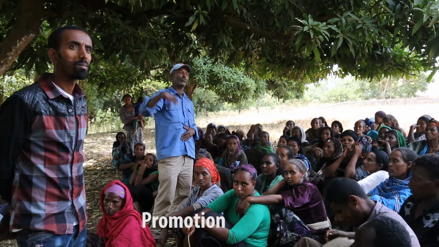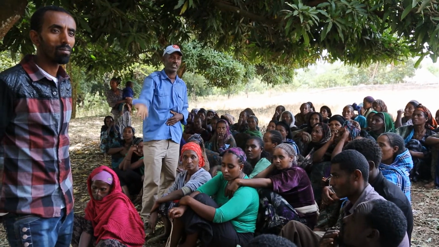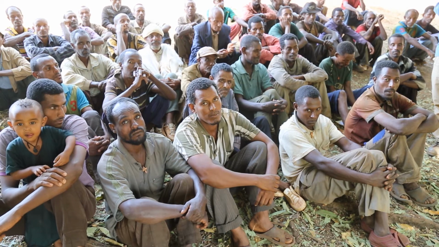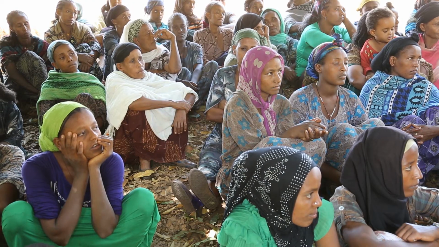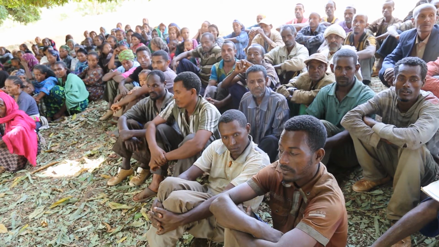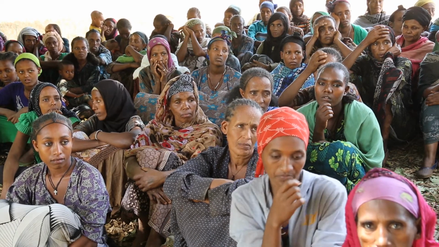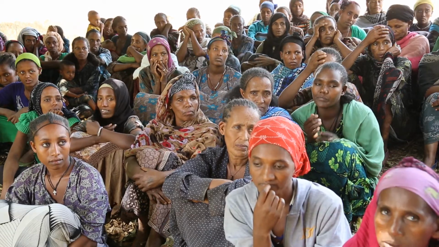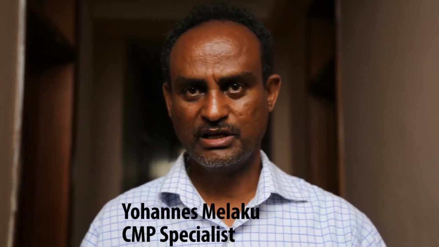The next step is promotion. In a given district or Woreda, a community who has no access to safe water supply and improved sanitation and hygiene facilities is identified. Then the district promotes the CMP approach. This is to generate the interest of the community in the approach. At this point, the community is briefed about the approach and the eligibility requirements. So the main purpose of the promotion is to make the communities aware of the requirements to be eligible for the funding, and also to raise their awareness on the need for clean and potable water.